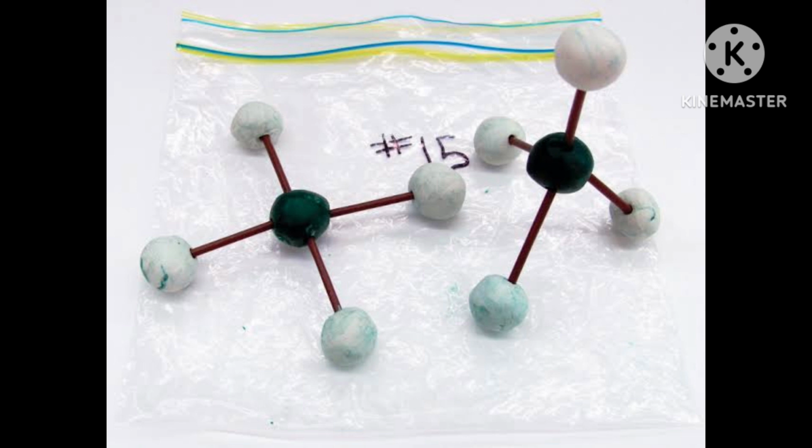That ball may be of different colors, or maybe the same color. Suppose you want to show only hydrogen, 4 hydrogens, then all 4 will be the same color, telling about the hydrogen atom. Carbon will be black.